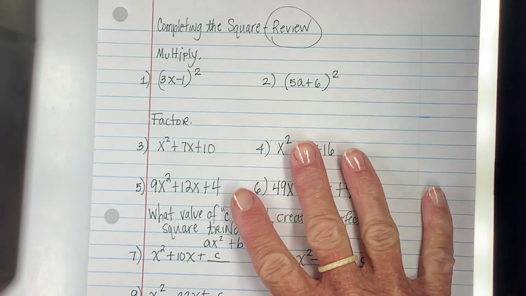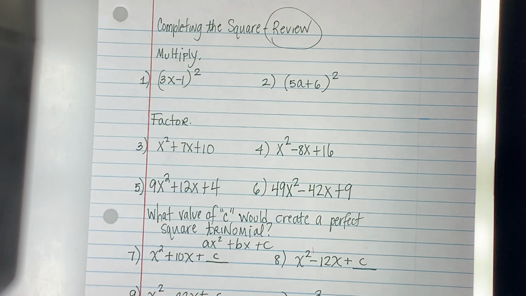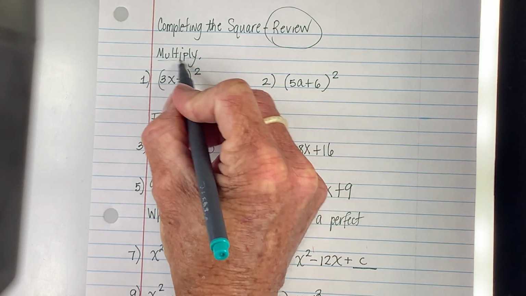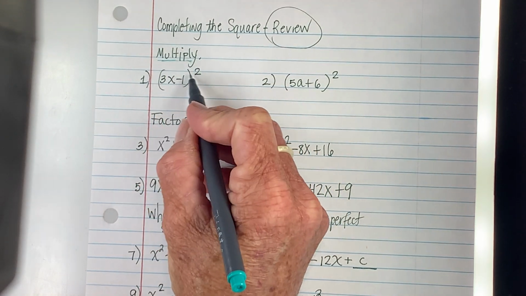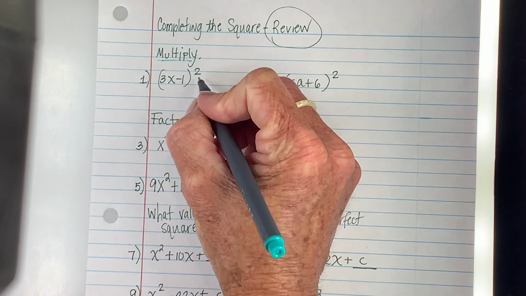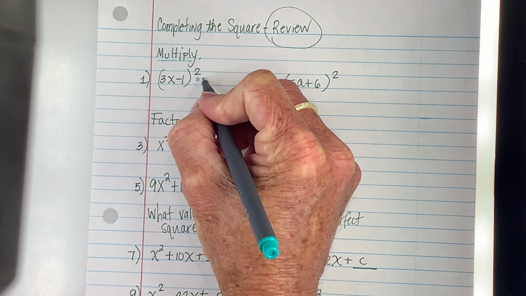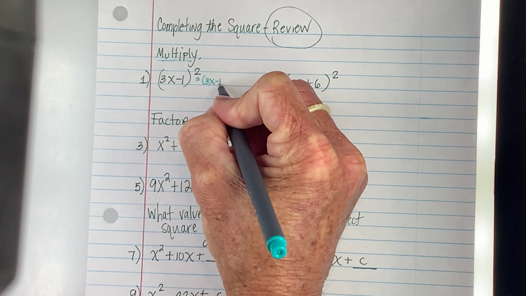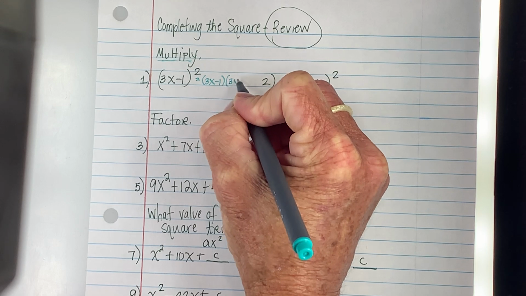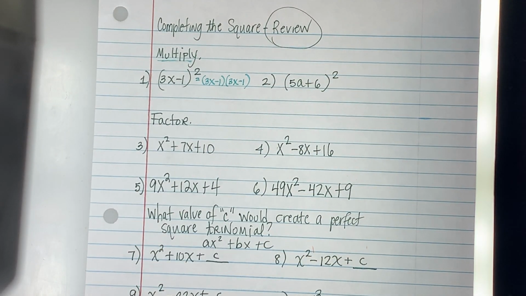So here we go. Backing up, doing this really quickly, but you guys already know how to do this. I'm asking you to multiply, and at first glance, that might not even look like a multiplication problem. But remember, this means to take 3x minus 1, two factors that are identical, and multiply it by itself.